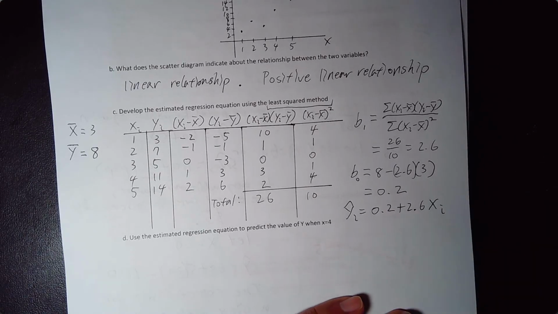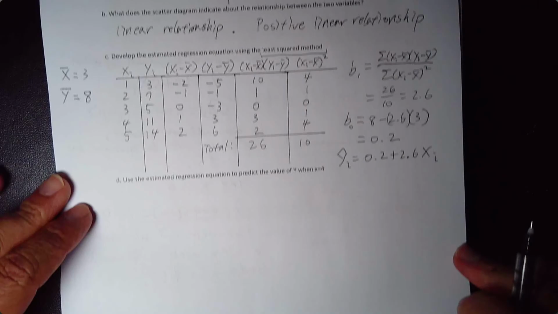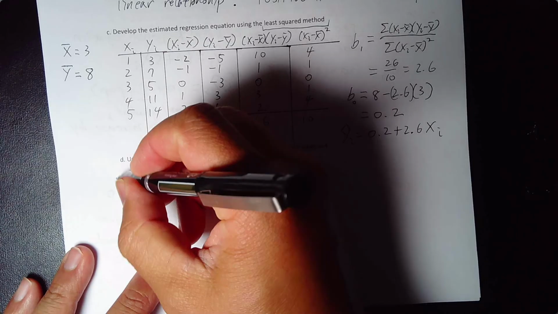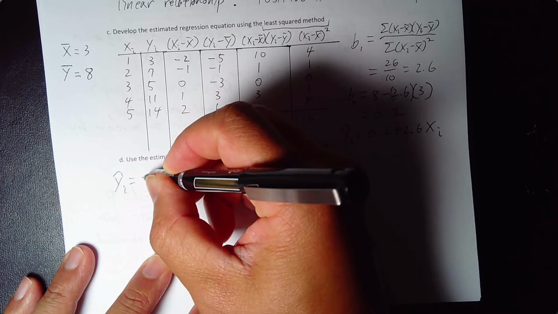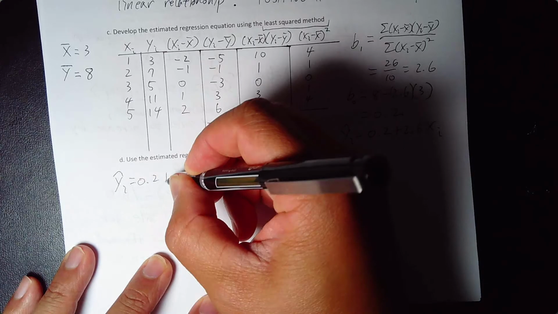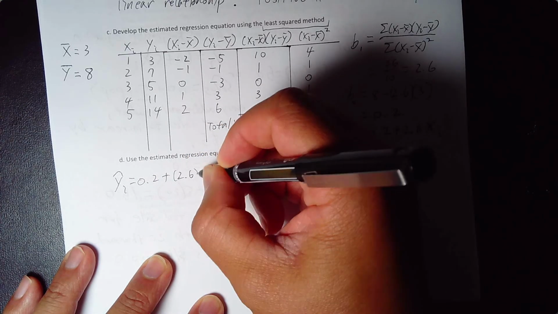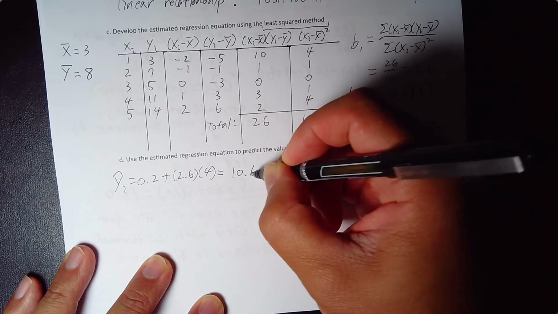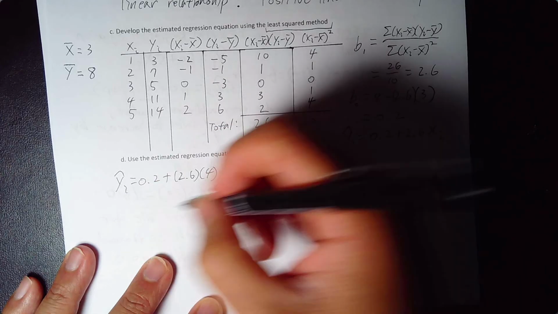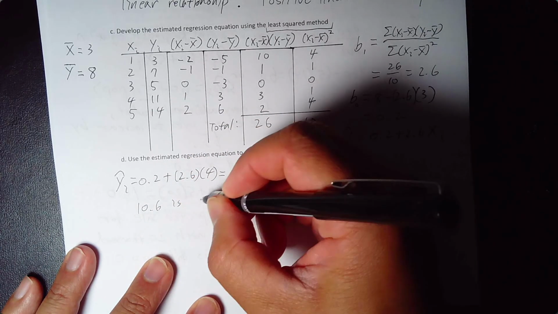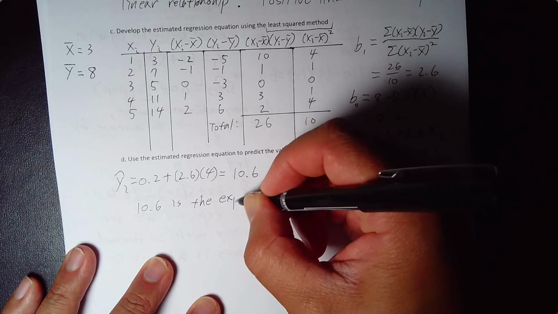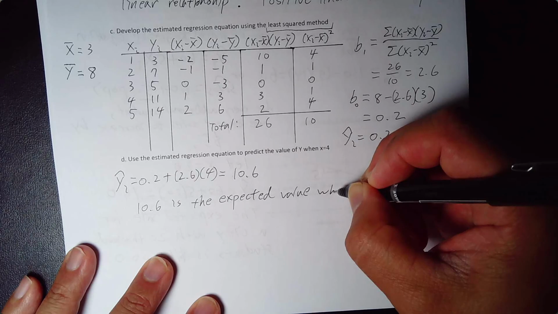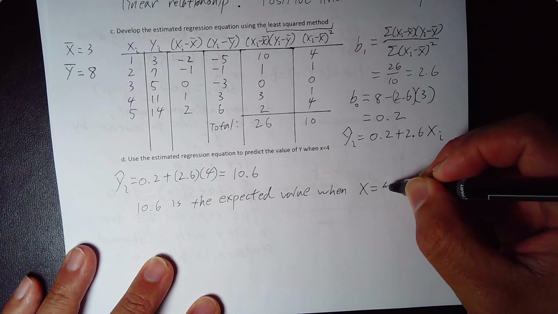Now, next, use the estimated regression equation to predict the value of y when x equals 4. Here we go. Again, y hat i equals 0.2 plus 2.6 times 4, which equals 10.6. How do we interpret this? Again, this 10.6 is the expected value when x equals 4.